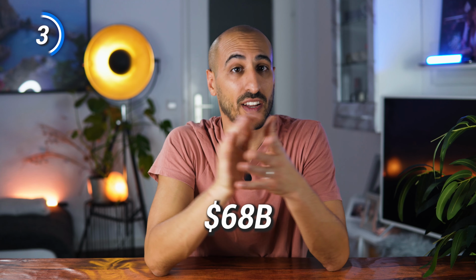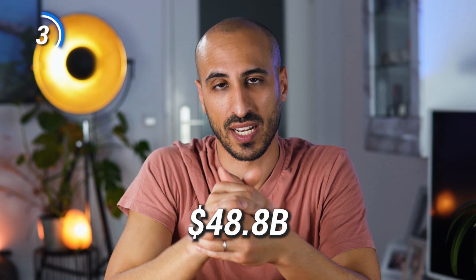In terms of assets under management, VIG manages $68 billion, and it does this with more diversification through 3 times the number of holdings of SCHD. SCHD instead has $48.8 billion in assets under management.